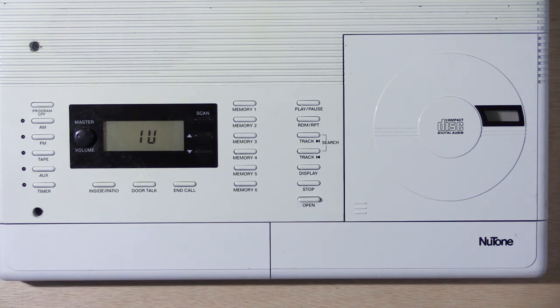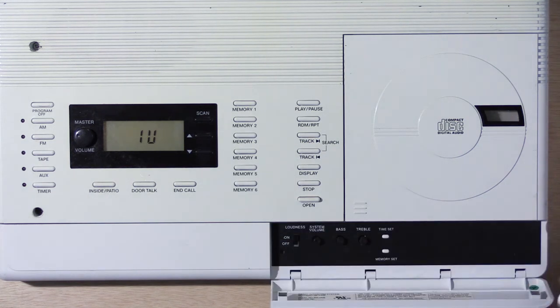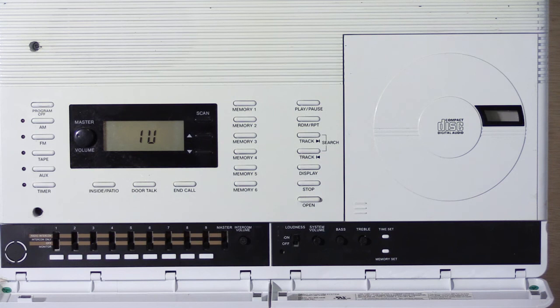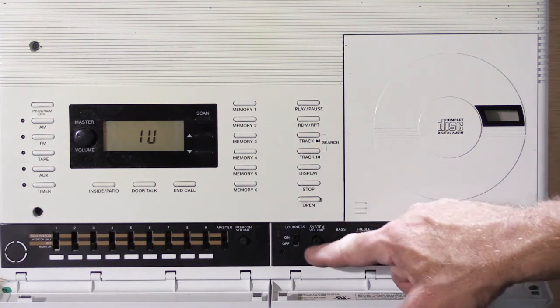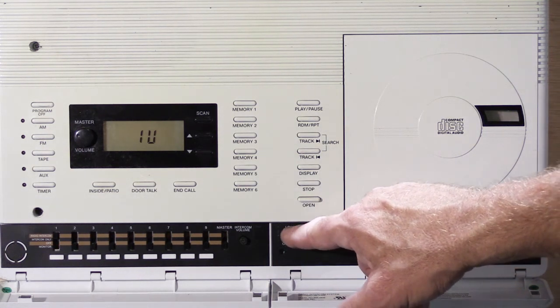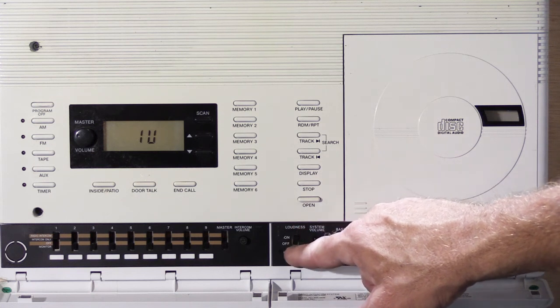So to access the reset button, you need to open the doors on the bottom edge of the master station, and you need to locate the hole where the reset button is hidden. So behind the right-hand door on this panel here, the very first switch on the panel says loudness on and off.